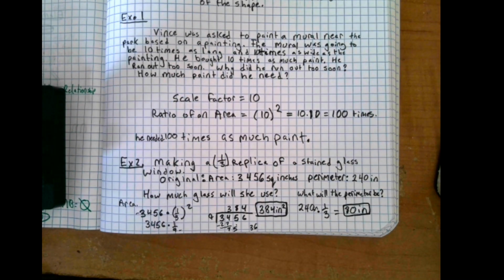Alright. Make sure that if you need to get the rest of this down, you pause the video. Make sure you have these examples in your notes. I'm going to be turning the page in just one moment.